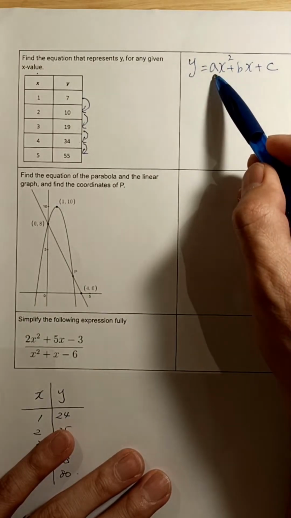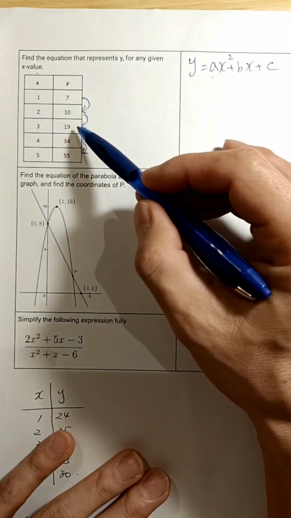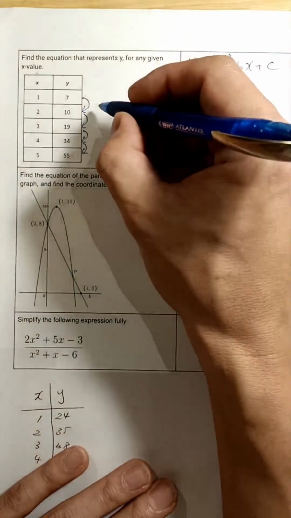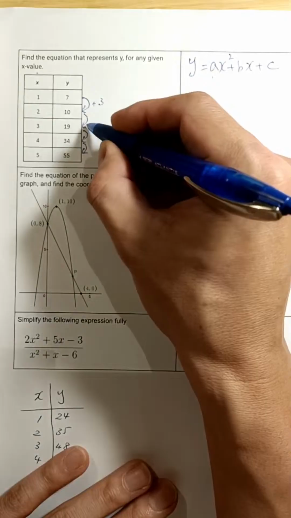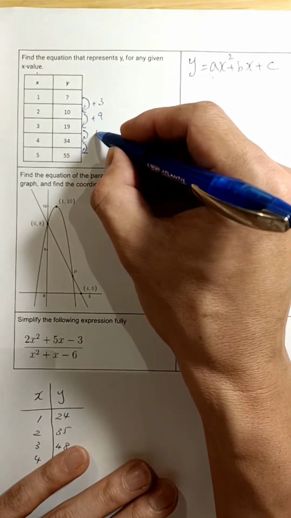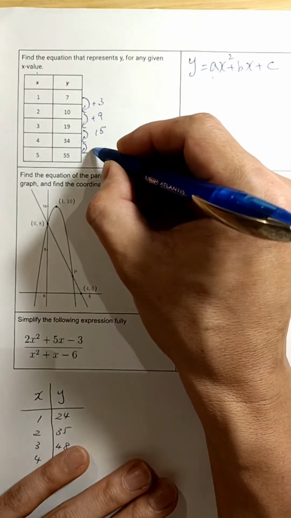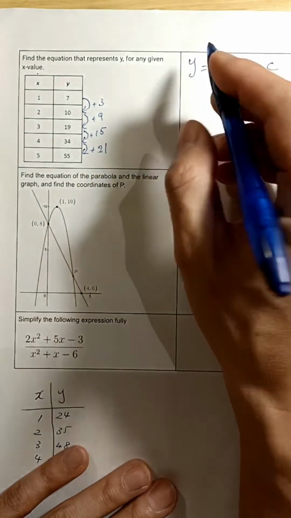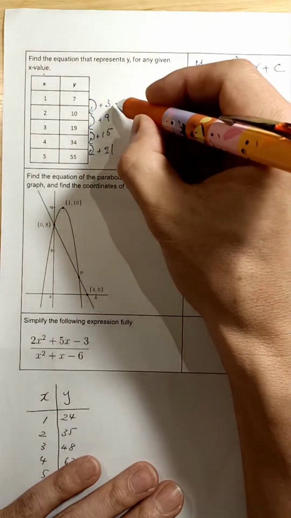This is related to the gap between those numbers, and what you have to do is count this one: plus 3, plus 9, plus 15, and then plus 21. Then you look at the second difference.